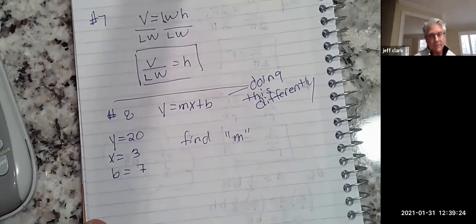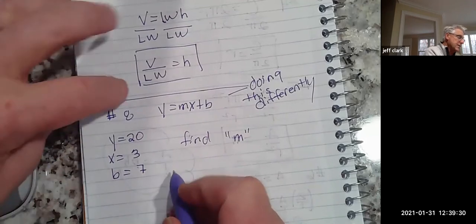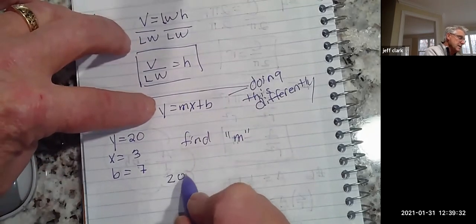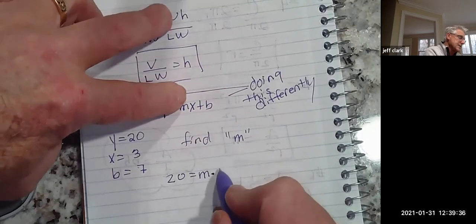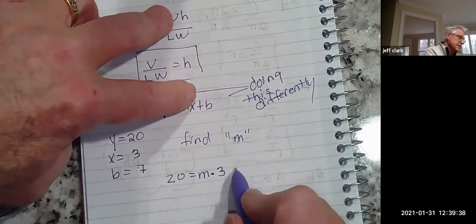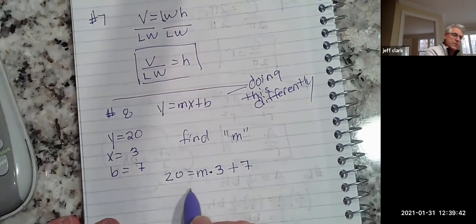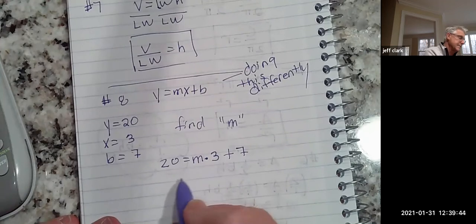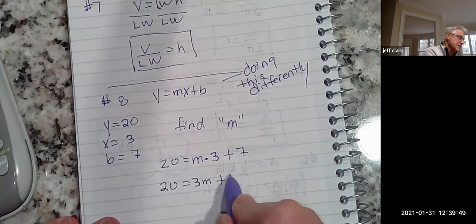Find M. So you plug it in and solve for M. So right here, this is 20. M is all by itself. X is 3. And then 7's over here. So 20 equals 3m plus 7.